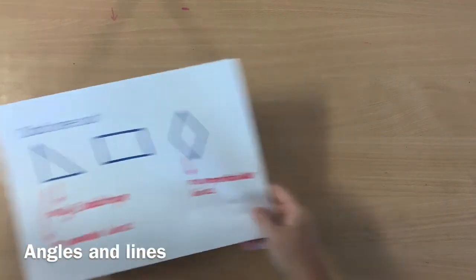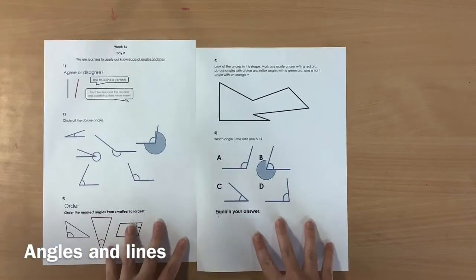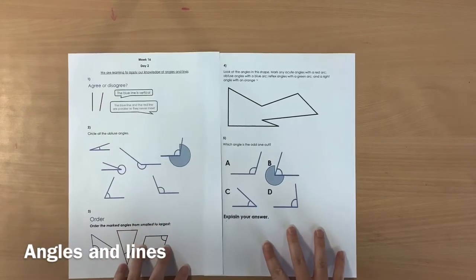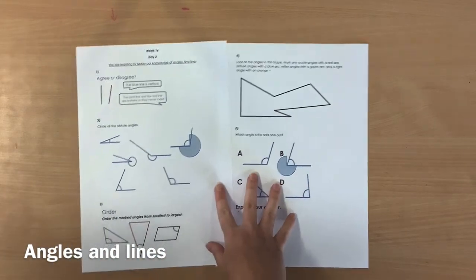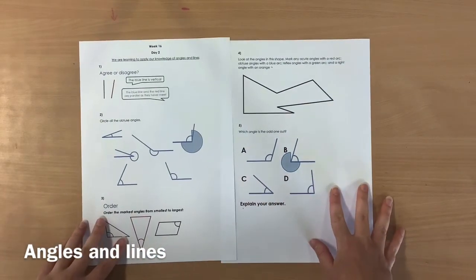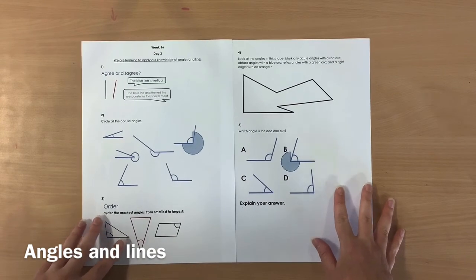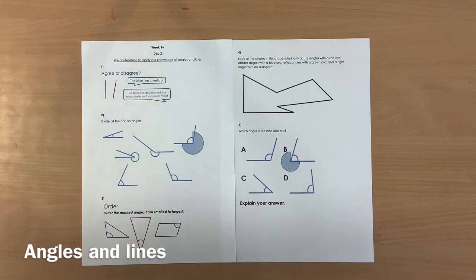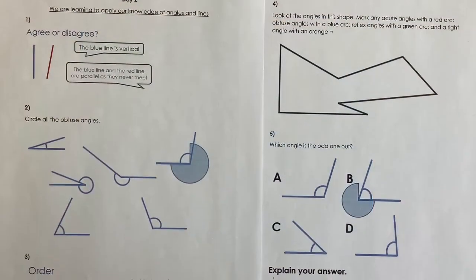Right, now it is your turn at home to have a go at some questions. So today you've got 5 questions. There'll be a copy of this at the end of the video and on the PowerPoint once again. You're just applying your knowledge of angles and lines, and check back tomorrow for the answers.